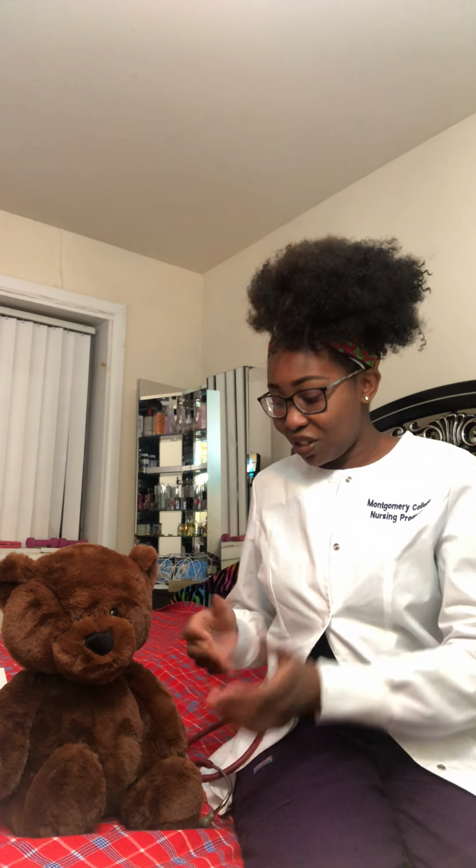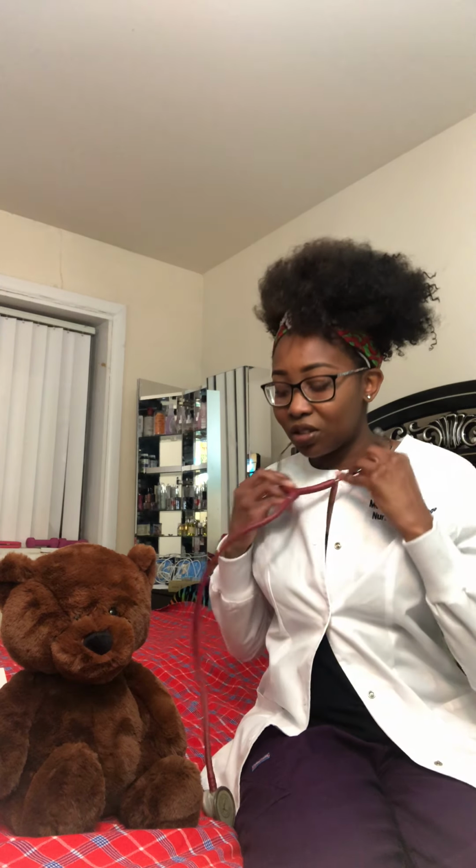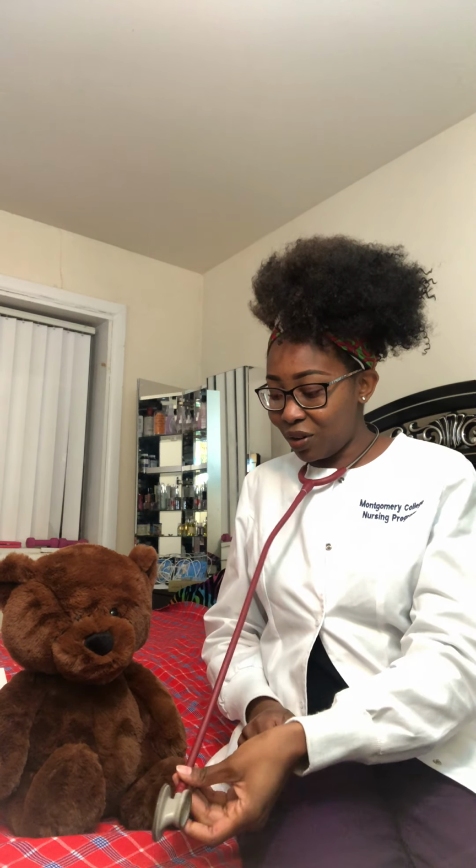All right, so after the heart, then we would go ahead and auscultate the lungs. So anteriorly, we would auscultate the lungs. I would put on my stethoscope and start with the apex.